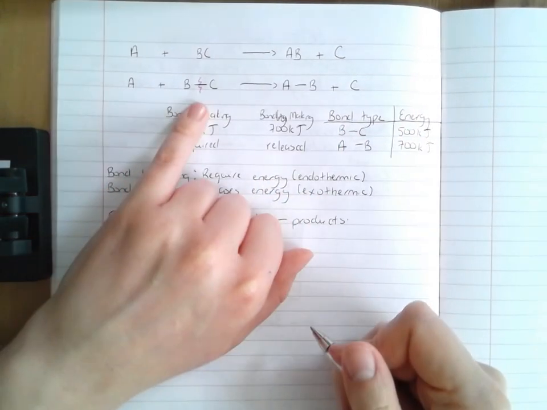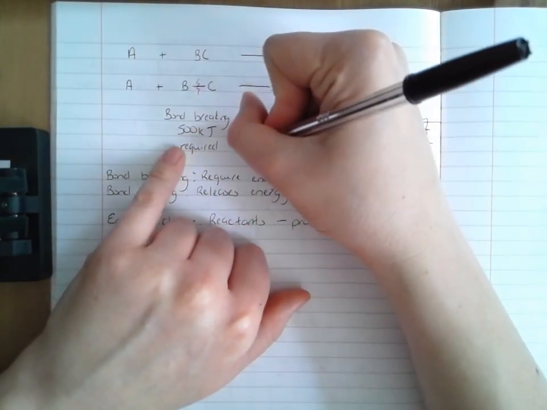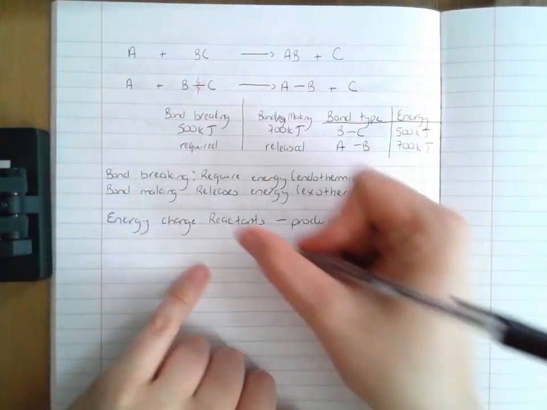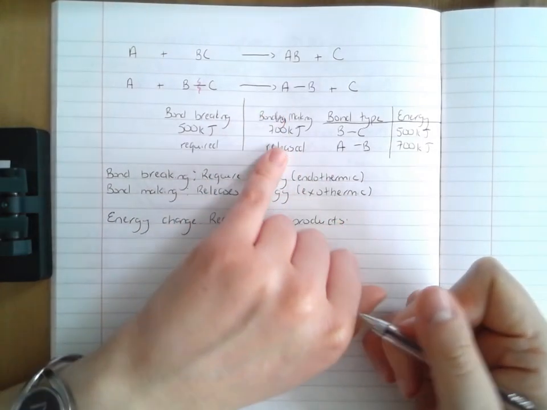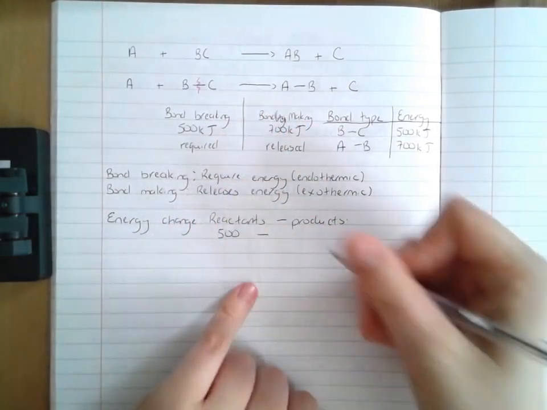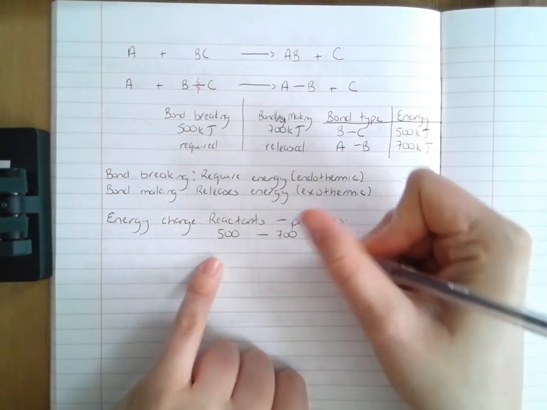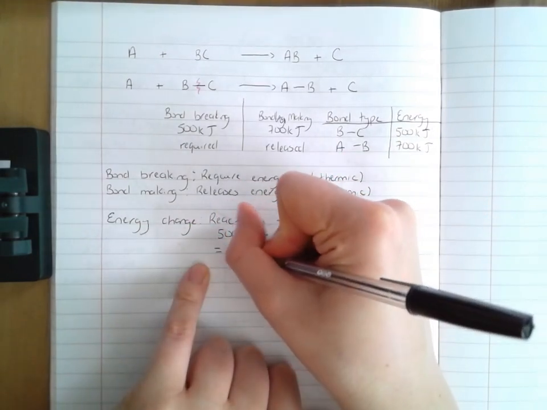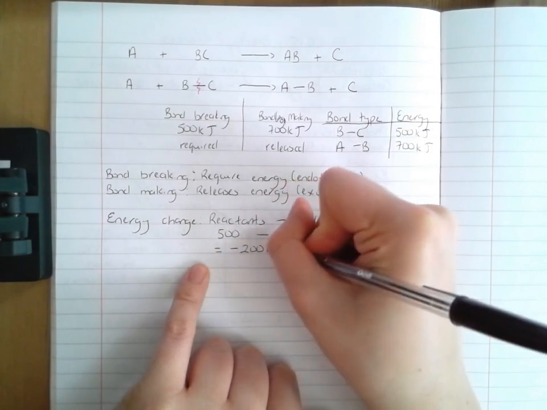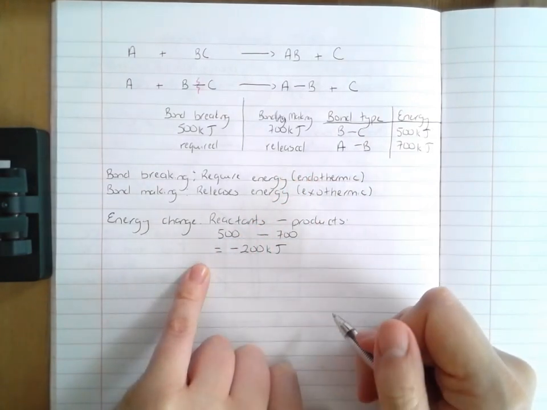The value we calculated on the reactant side, the bonds were broken, was 500. The value we calculated on the right-hand side for bond making was 700. And you do 500 minus 700, gives you a value of minus 200 kilojoules of energy.